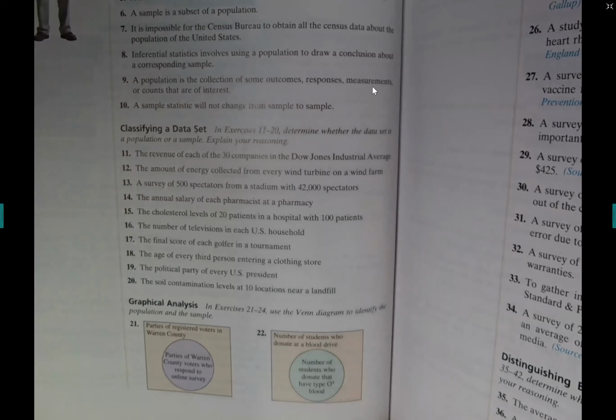All right. Determine whether the data set is a population or a sample. Number 13. A survey of 500 spectators from the stadium with 42,000 spectators. Sample or population? Sample, yes. Number 16, the number of televisions in each US household. Population. Yep.